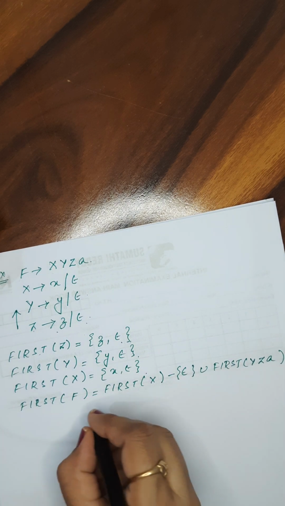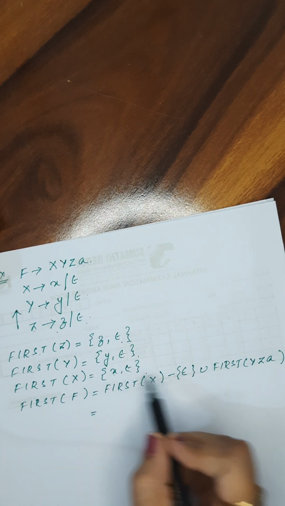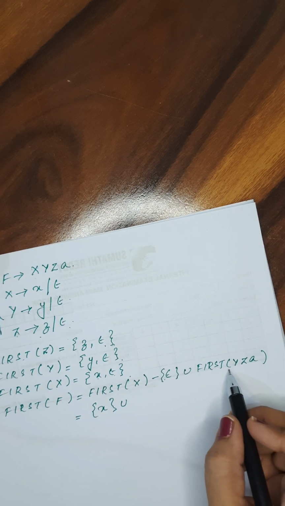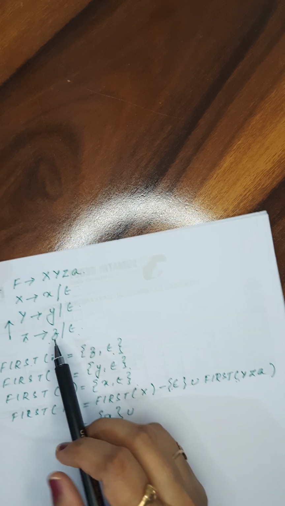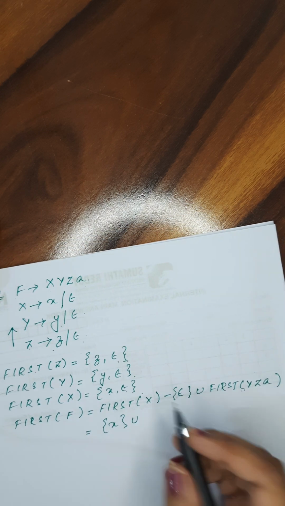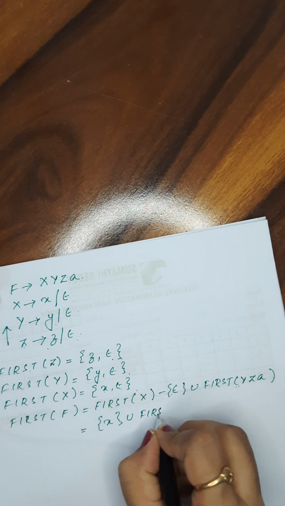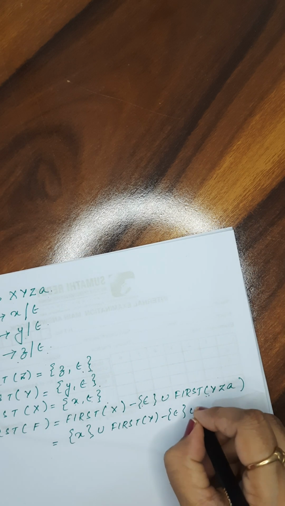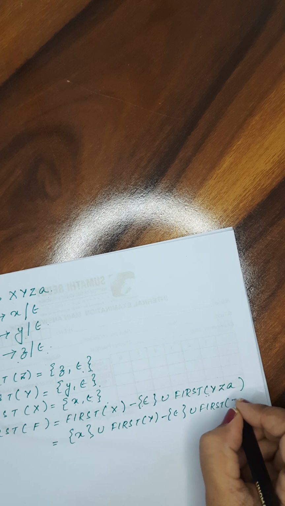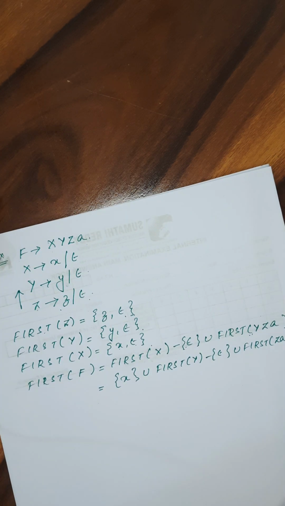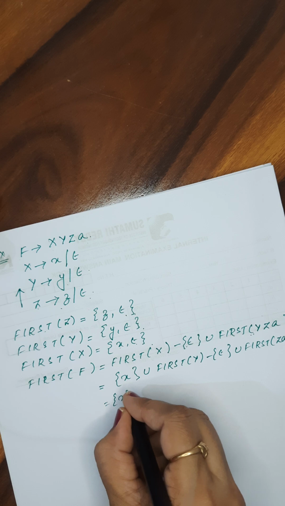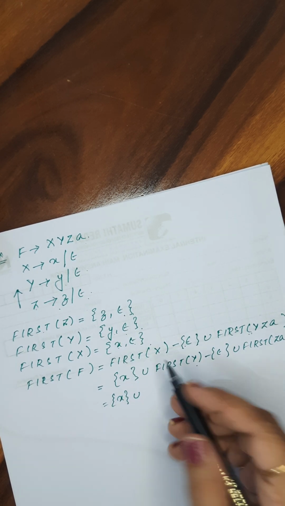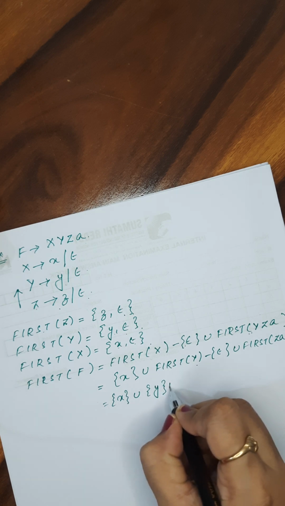Now, see how to calculate. First of x is x, epsilon, minus epsilon. So what will remain? x, union first of y z a. What is y? Y is also deriving empty string, so the same formula will be applied: first of y minus epsilon, union first of z a. Now again x union first of y. First of y is y, epsilon, minus epsilon. So what will remain? y, union.